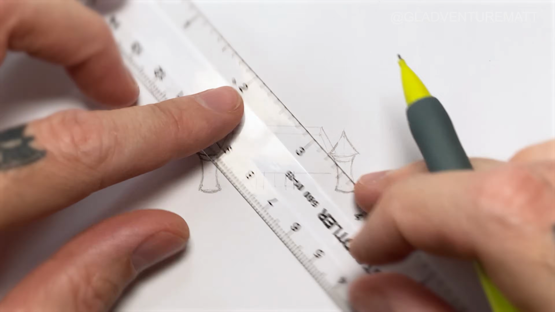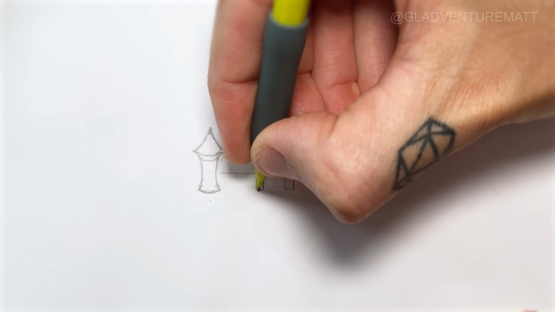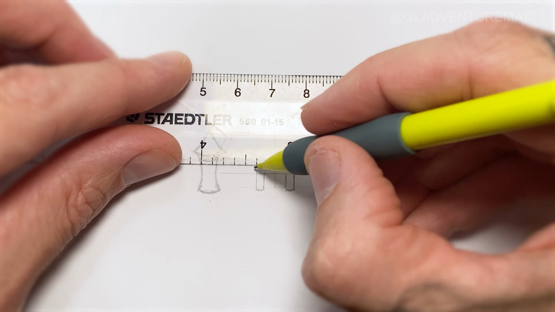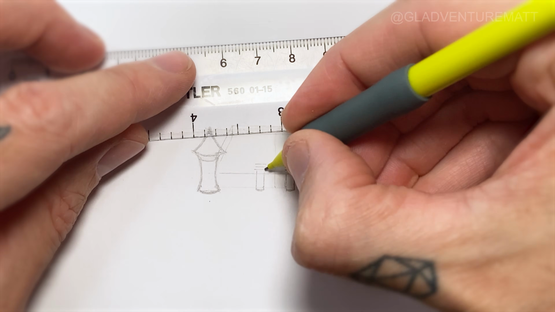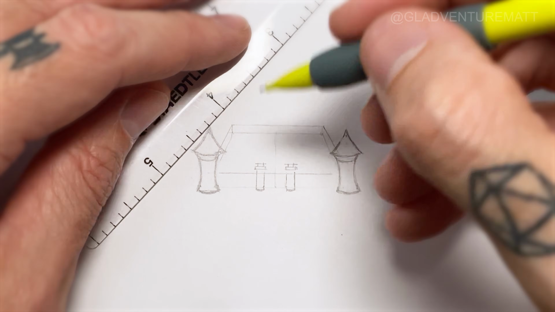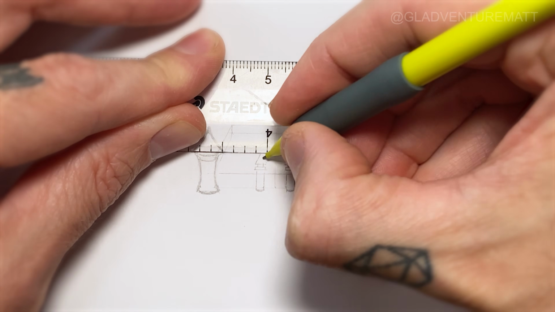Now let's work on our gate, and we're going to build that off of that center guideline that I had made earlier. That's our center mark, so let's have that be the center point of our gate. I'm also going to add a couple of watchtowers right at the gate here. These are going to be smaller, but they are going to follow a very similar design to the larger towers we just did, except I'm going to add in a bit of a balcony here just below the rooftop.